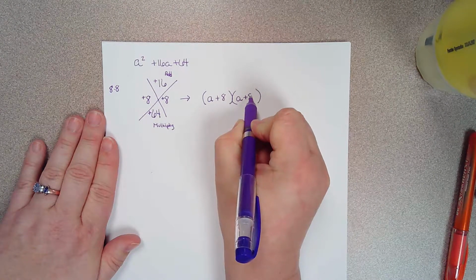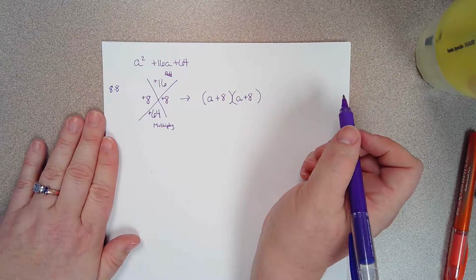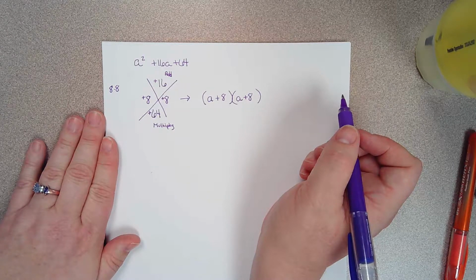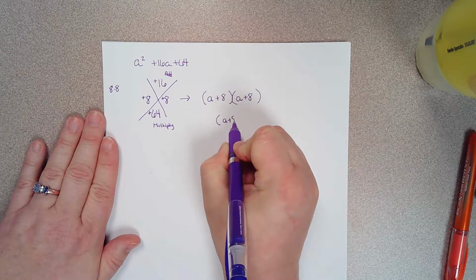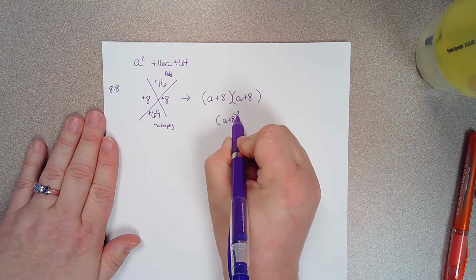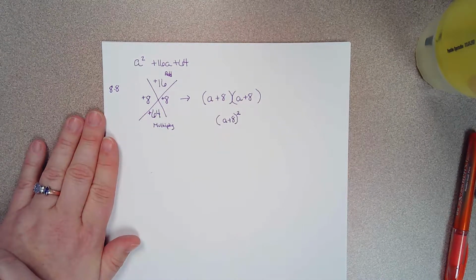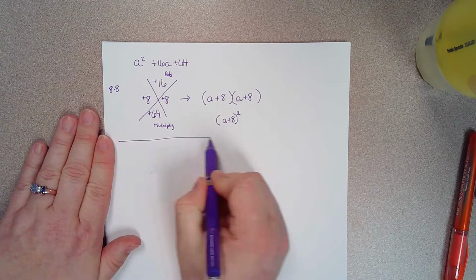Now, in the next lesson, which this carries over to, you will learn or discover that if the groupings are the exact same, then you write it as a quantity squared. So a plus 8 raised to the second, or quantity squared. And that is your final answer for this one. Let's look at another example.